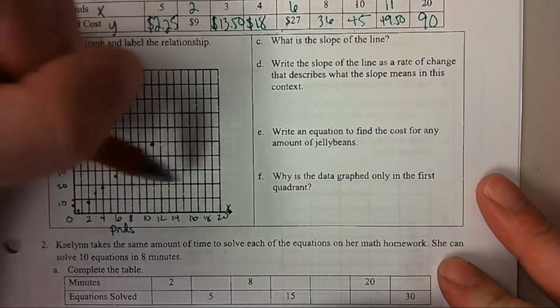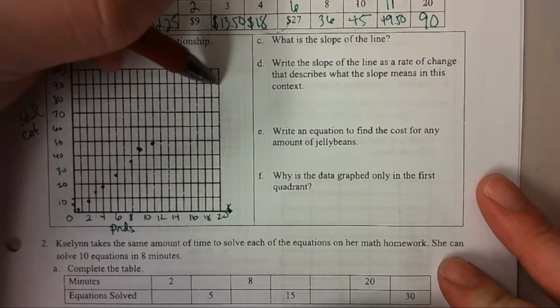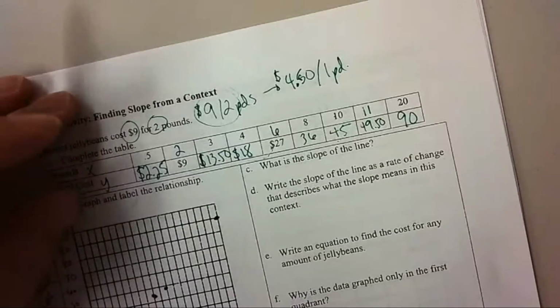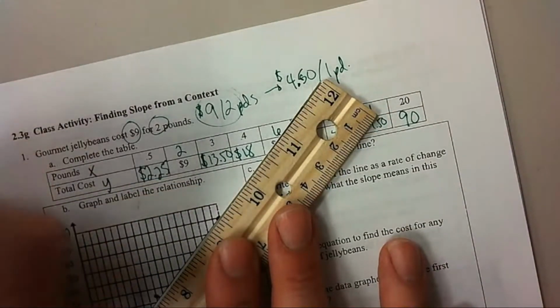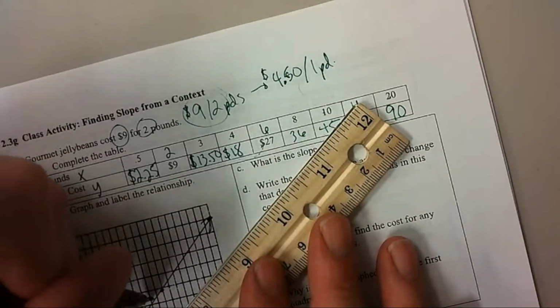And then 20 is all the way up to 90. Alright, so this should be a straight line. It looks like most of the points are in order, with the exception of that one just being a little bit off.